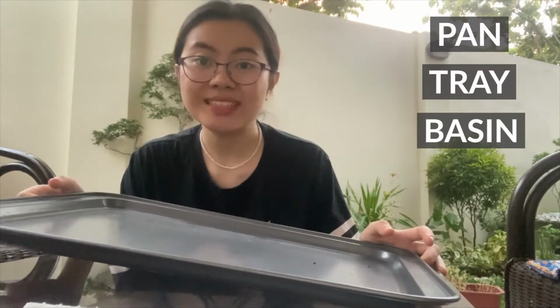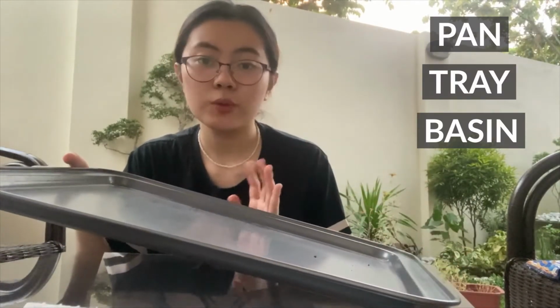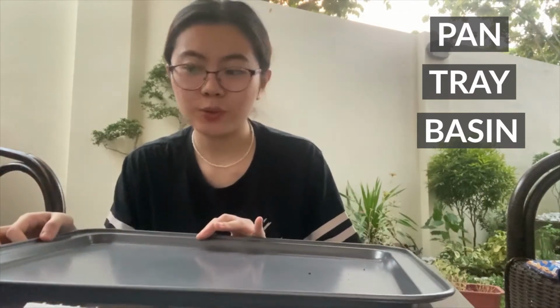Now we're going to prepare the materials that we're going to need for the experiment. The materials that we're going to need is some pan. If you don't have a pan, you can use a tray or a basin. But yes, this is what I'm going to use. It's a pan that we don't really use.